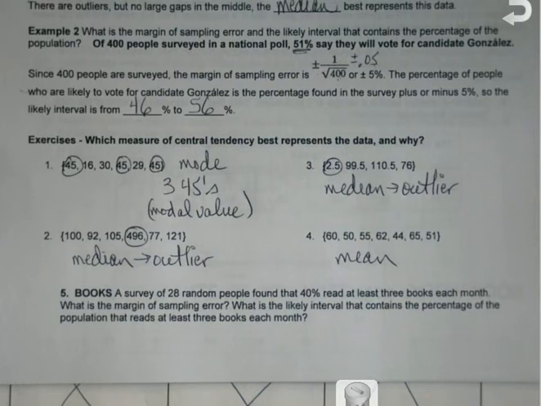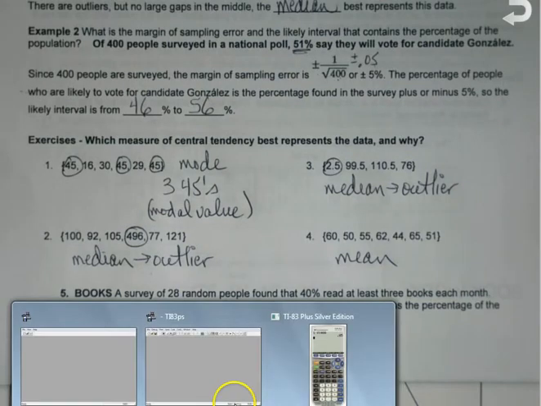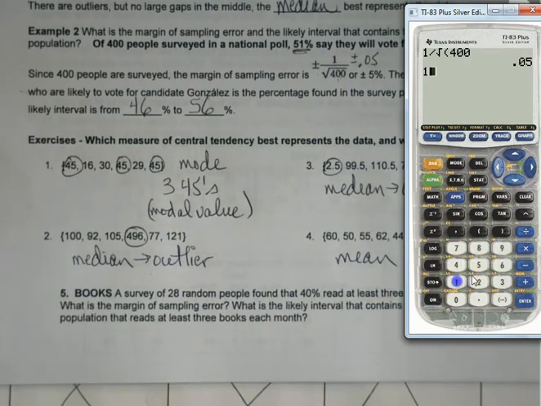And then one more here, sort of like our candidate Gonzalez from up above. We have 28 random people that found 40% read at least 3 books each month. What's the margin of sampling error, and what's the likely interval that contains the percentage of the population that reads at least 3 books each month? So again, I'm going to take my number of people being surveyed. So I'm going to take 1 over the square root of 28.